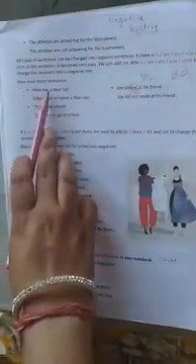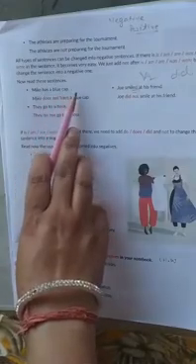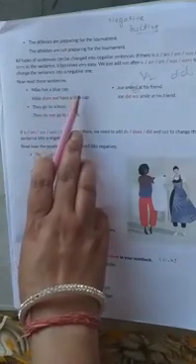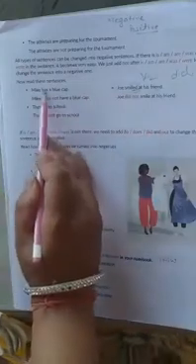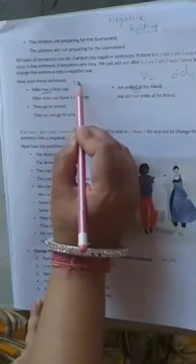But it is slightly different in the sentences given to us. Look at that: Mike has a blue cap. Now, in this sentence we don't have any helping word like is, am, are, was, were. But we have has, which indicates the simple present tense.